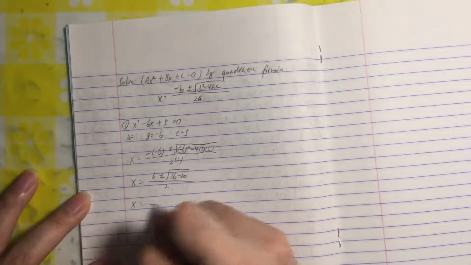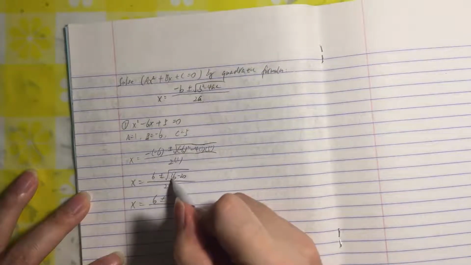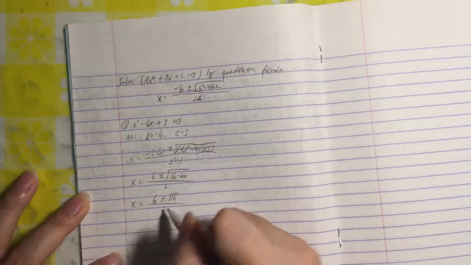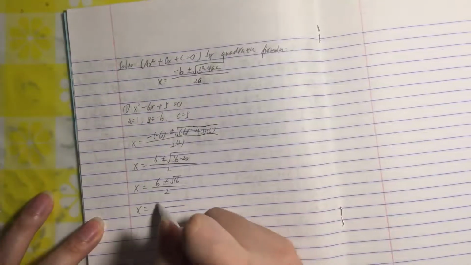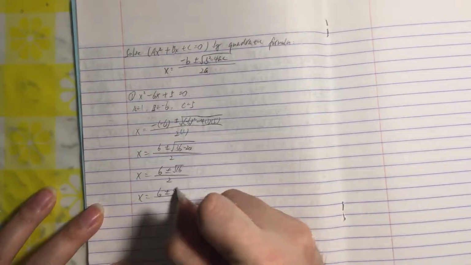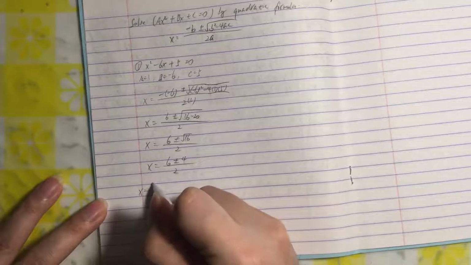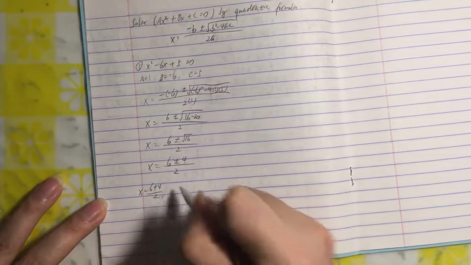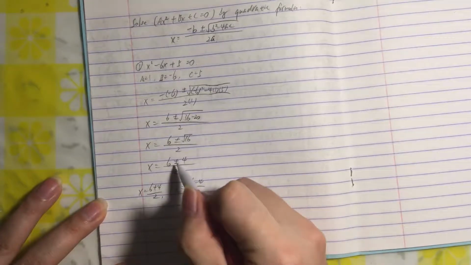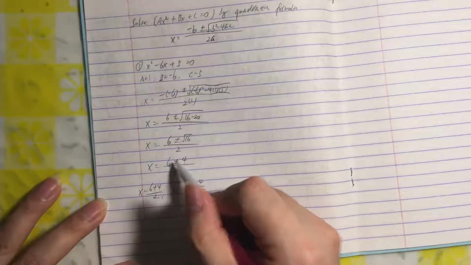Then simplify. I get 6 plus or minus, 36 minus 20 is 16. I get square root of 16. Then square root of 16 is 4. That means x equals either 6 plus 4 over 2 or x equals 6 minus 4 over 2. Plus minus means either x is 6 plus 4 over 2 or x could be 6 minus 4 over 2.